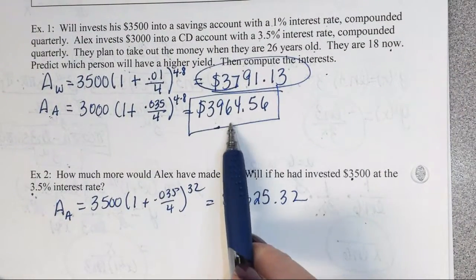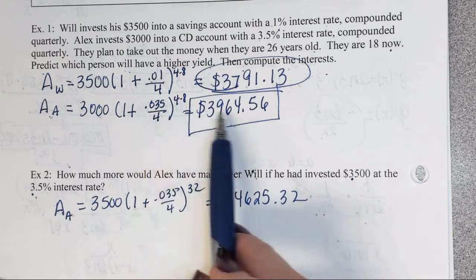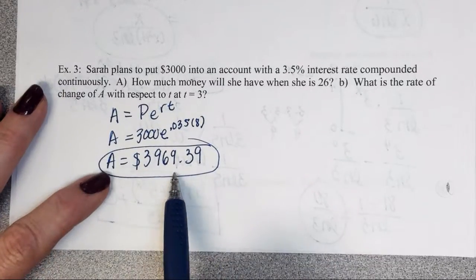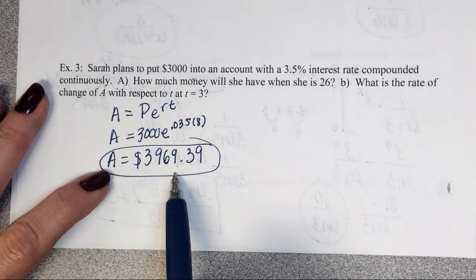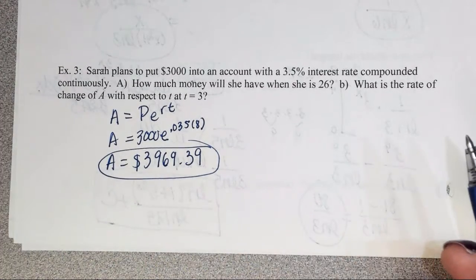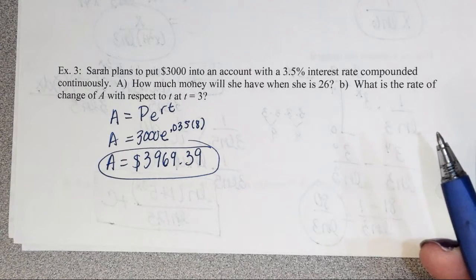Look, this is the one compounded quarterly at 3.5%. This is the one compounded continuously at 3.5%. How much more money are we making? $5 over 8 years. Not a big deal, right?